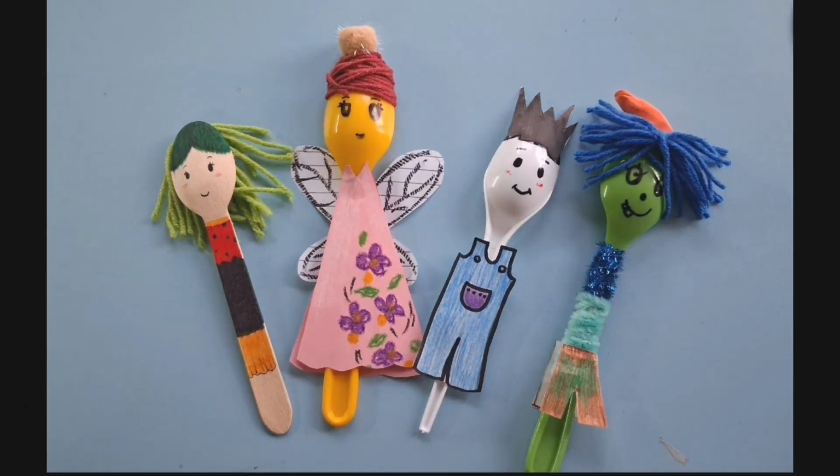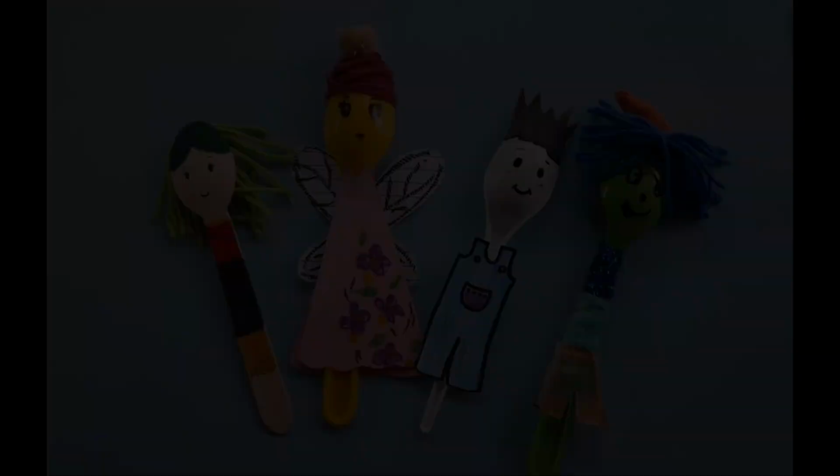Alright, let's change to a new topic. Besides the storytelling technique, I also use a storytelling activity, which is the spoon puppet. A spoon puppet is a simple puppet made using a spoon as the base.